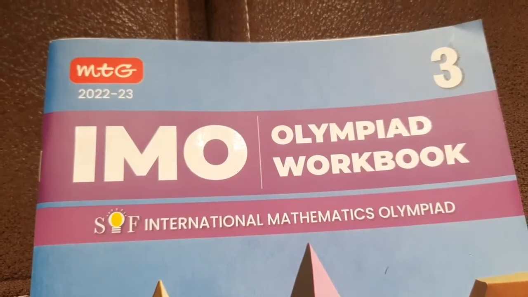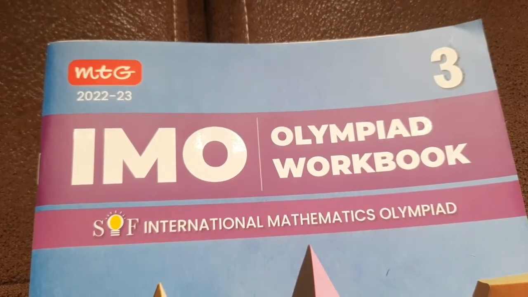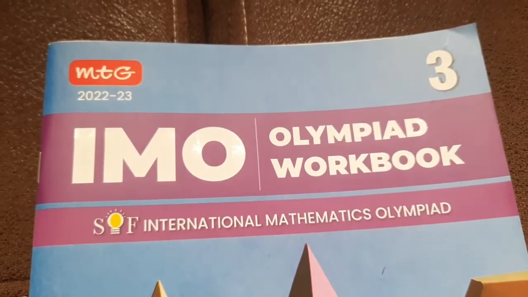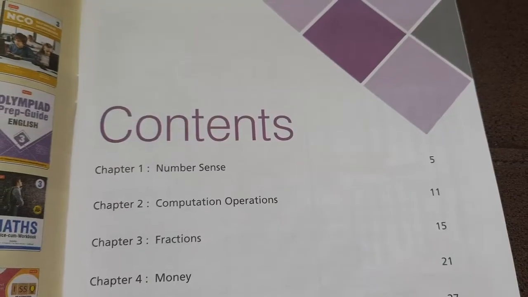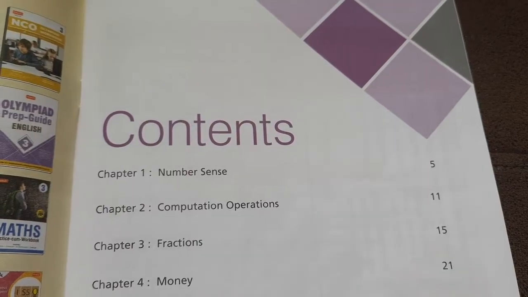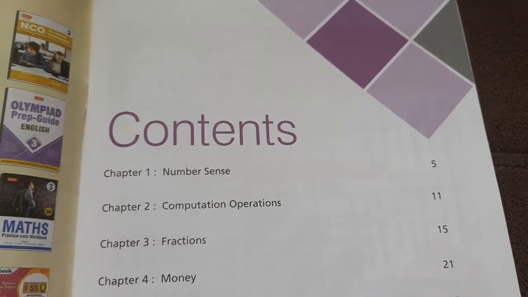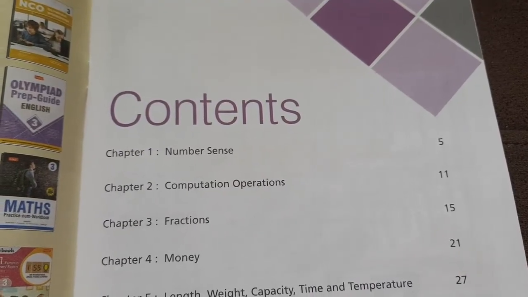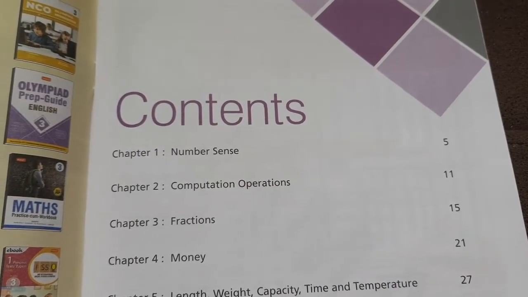Today, we will be discussing International Mathematics Olympiad IMO for Class 3, Chapter number 1, Number Sense. Let us look at the table of content for IMO for Class 3. Chapter 1 is Number Sense, which we will be discussing in this particular video.